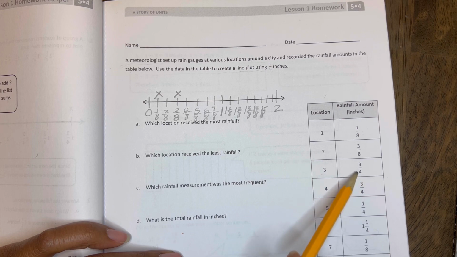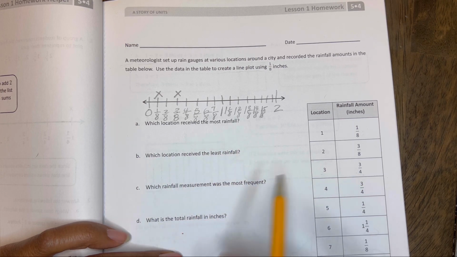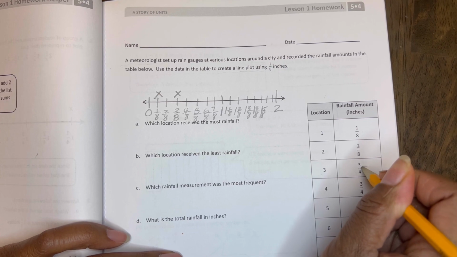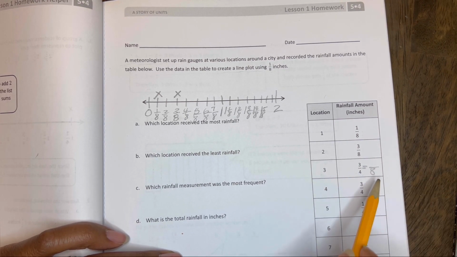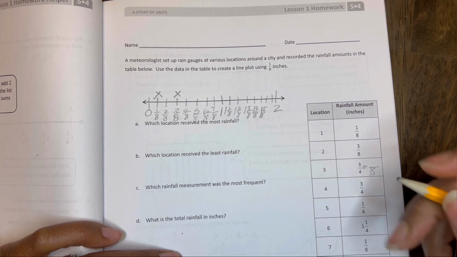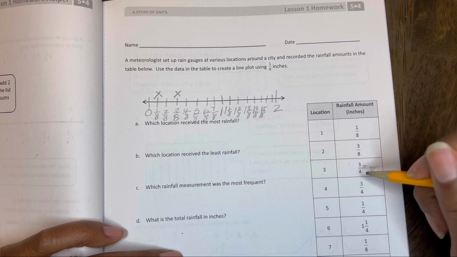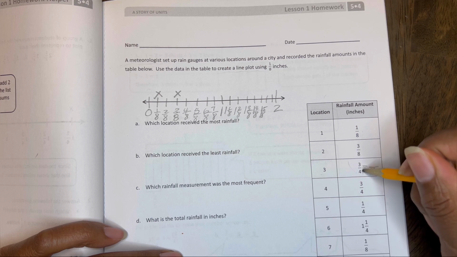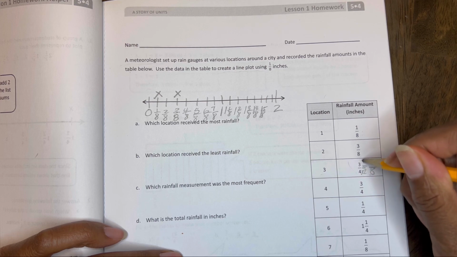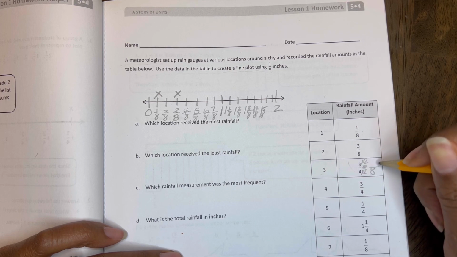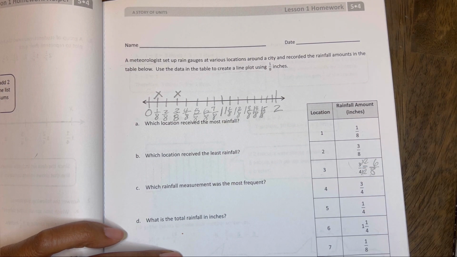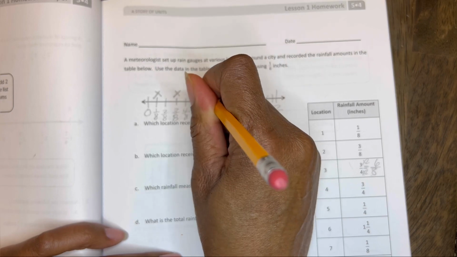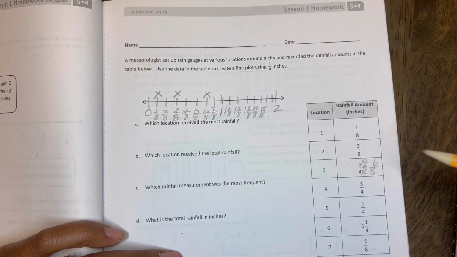Location 3 has 3/4, so we don't have them in fourths. So what you want to do is make an equivalent fraction for this. So we want to change this denominator to 8. So we just ask ourselves, okay, what times 4 equals 8? 4 times 2. So multiply this numerator by 2 so you can get the numerator here. 3 times 2 is 6, so that'll be 6/8. So you can go to 6/8, put an X. So the 3/4 is equivalent to 6/8.